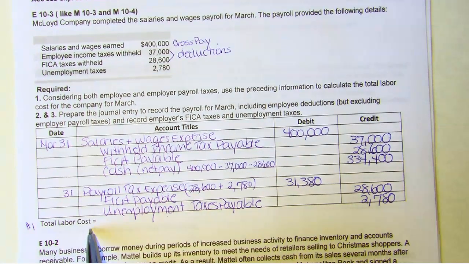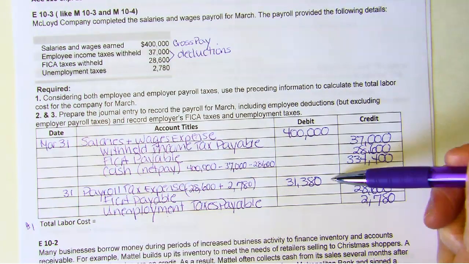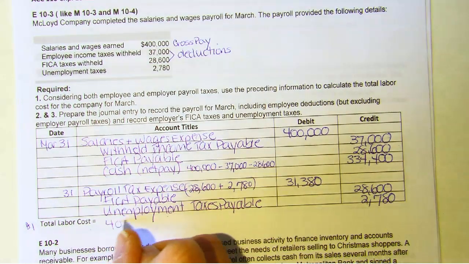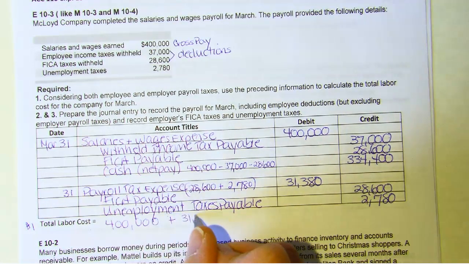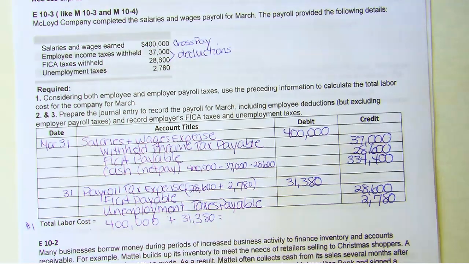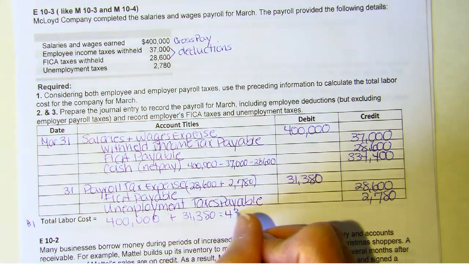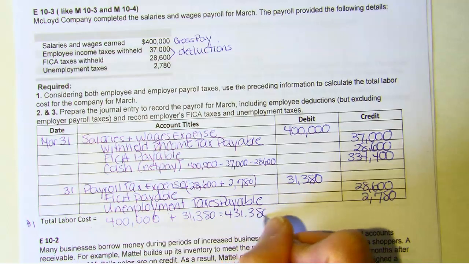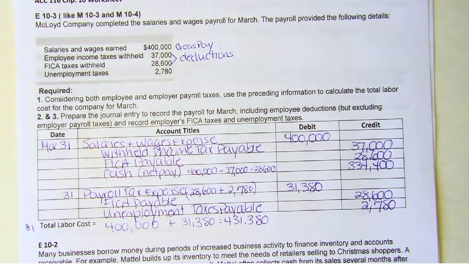So the total labor cost will be the addition of the two expense accounts. $400,000 for the salaries and wages expense and $31,380 for the payroll tax expense, or $431,380. So I'm going to stop there, and our next mini lecture will deal with notes payable.